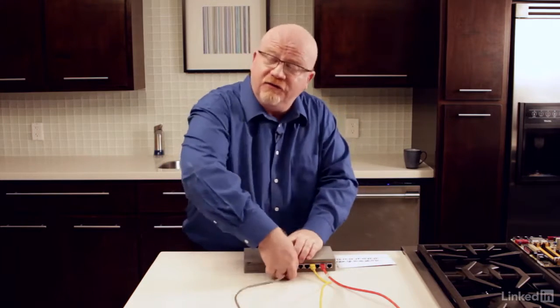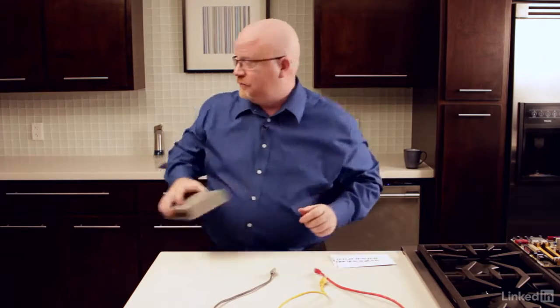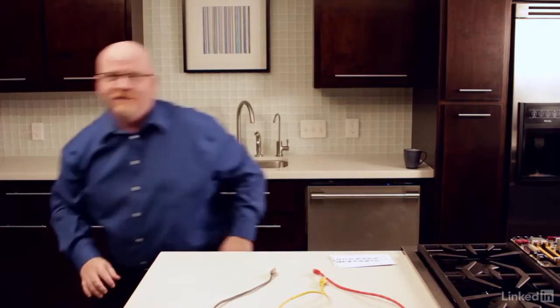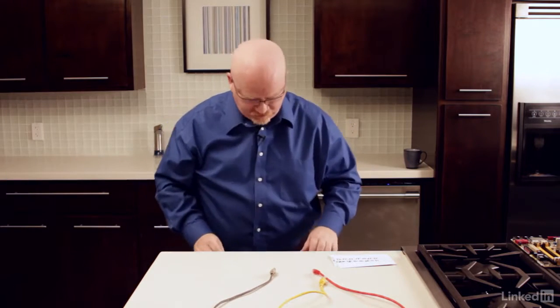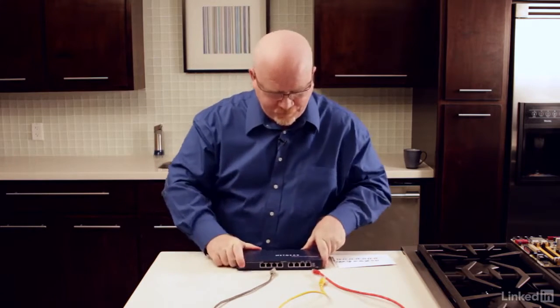So we got around it by doing something very clever. We got rid of hubs. I so wanted to throw that, but not in my own kitchen. And we replaced it with a switch.